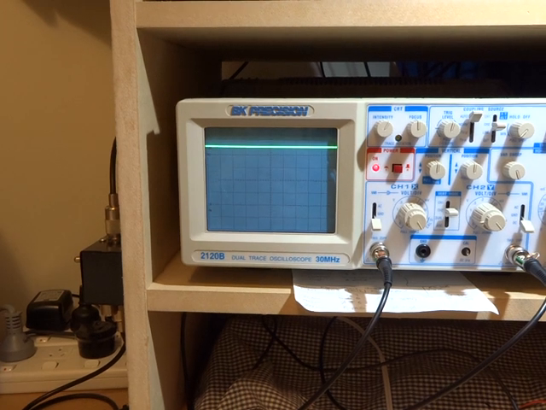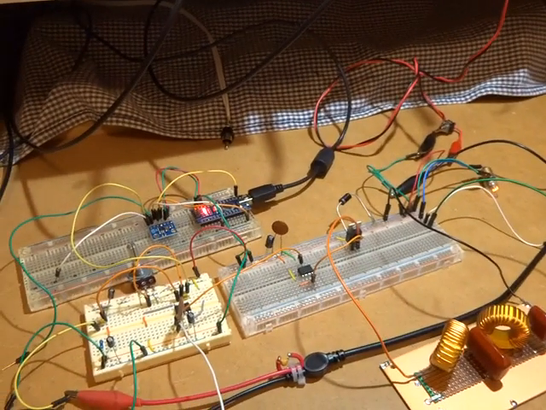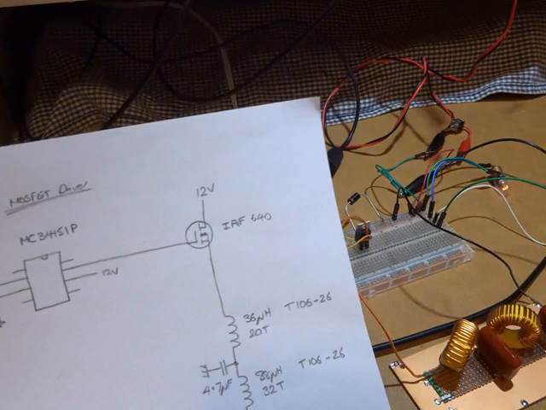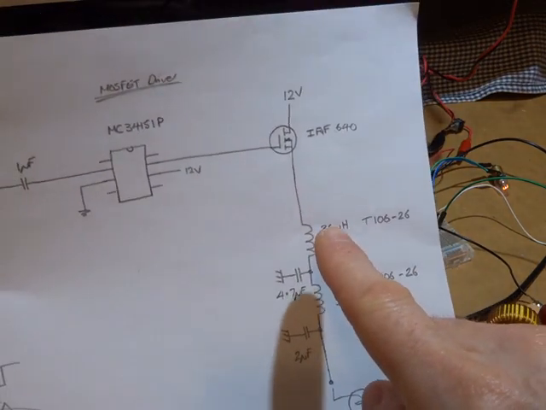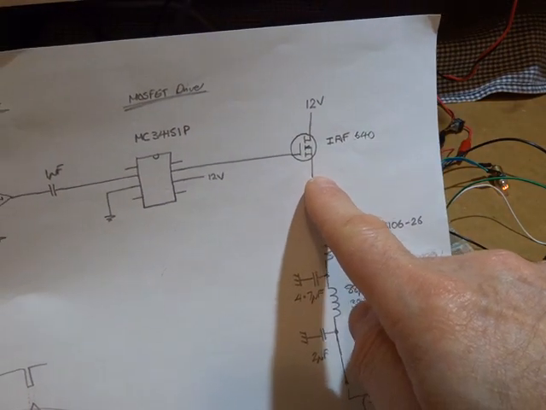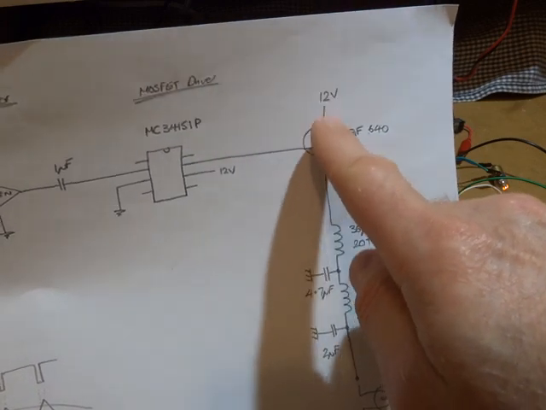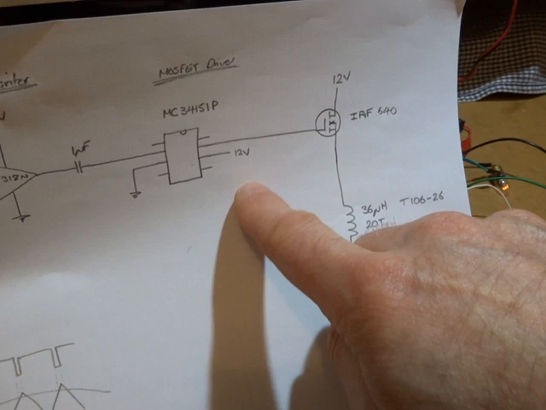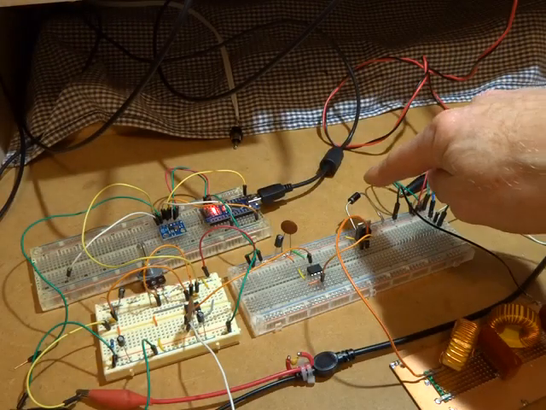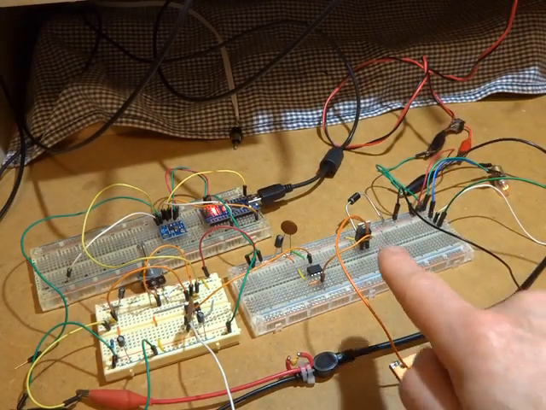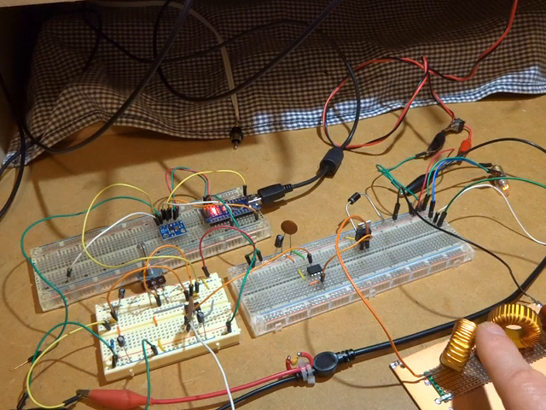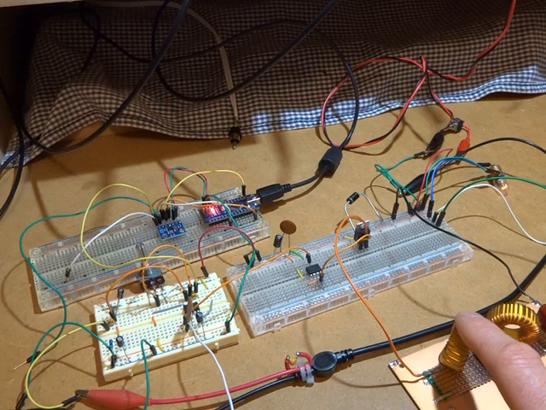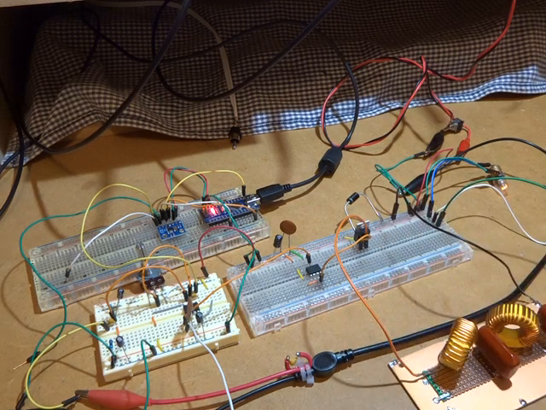The only other thing I neglected to mention: it's not drawn here, but there is a high-speed diode that runs from the output, in other words the output's on this side here, of that MOSFET through to ground, and that's what we see over here. So in the off situation, when the flux is collapsing in the coils, that back EMF is being shunted to earth through that.